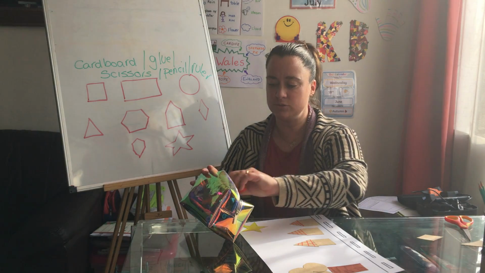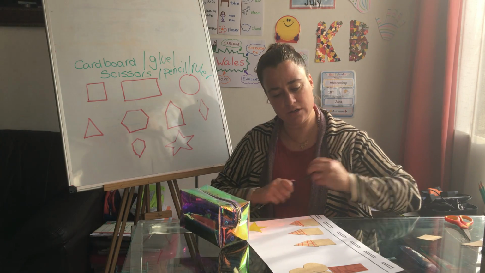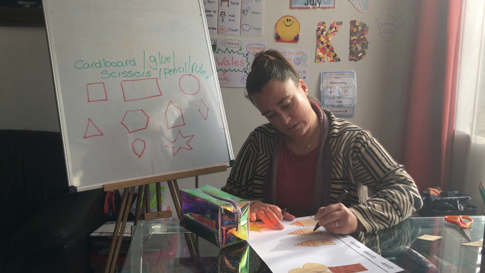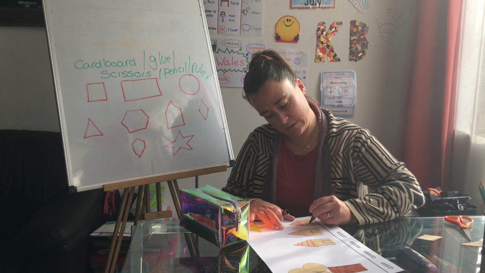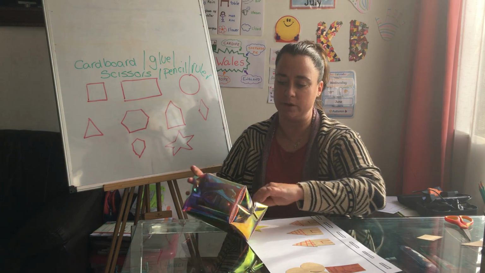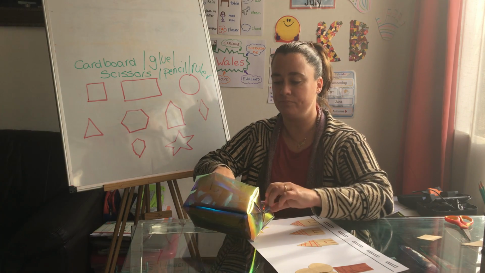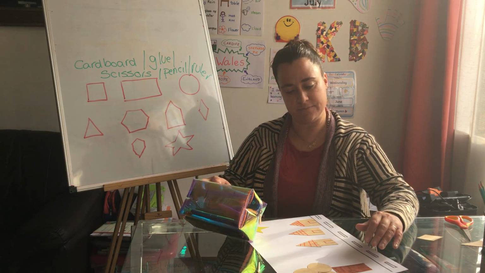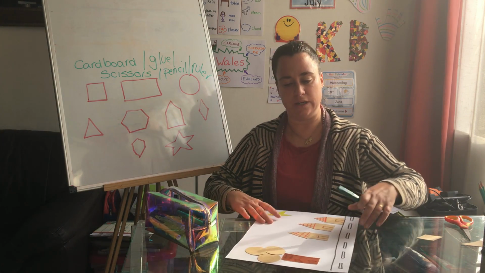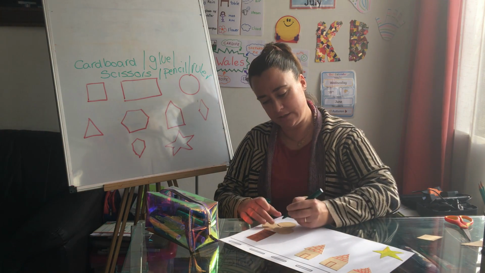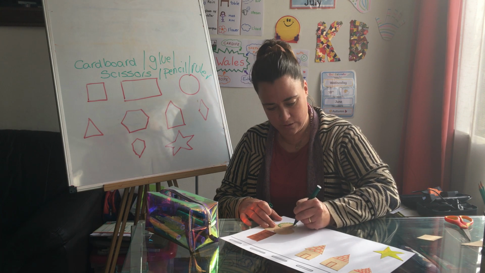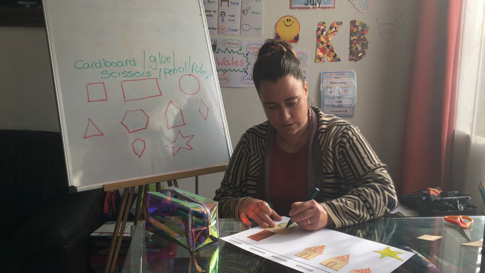Now I'm going with my doors. You can do whatever you want to your drawing, right? As you can see, they're all made with cardboard pieces. Now I'm going to go and do my tree. A tree. Let's go and do the tree.